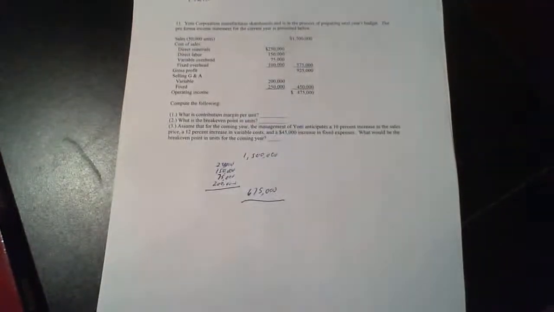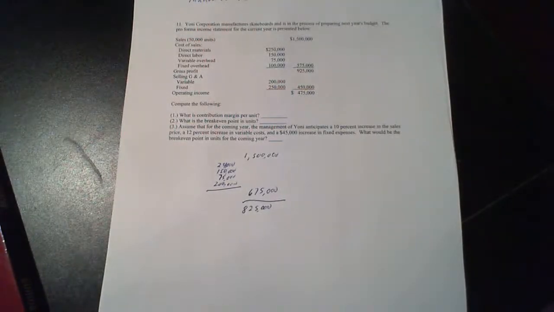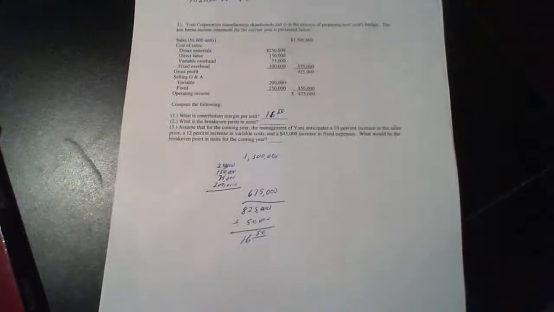And so we take the 1,500,000 minus the 675,000, gives us 825,000. And then we divide that by the 50,000 units. And that gives us $16.50 per unit. So $16.50 there. Because what's the break-even point in units?